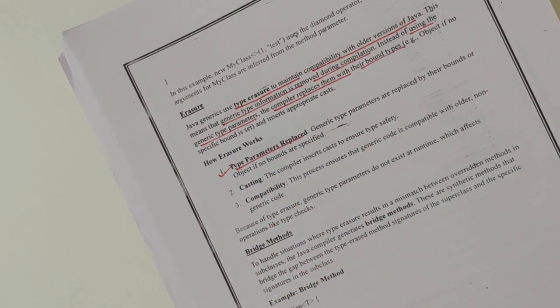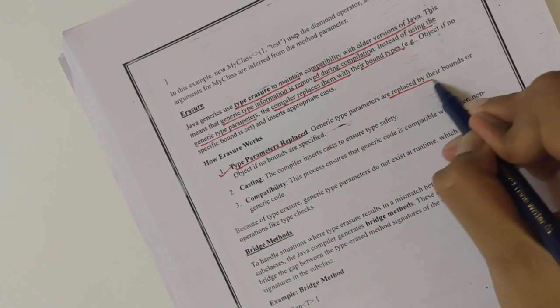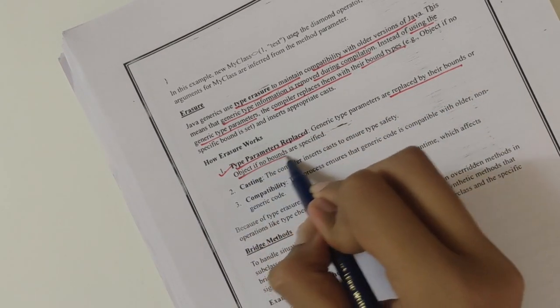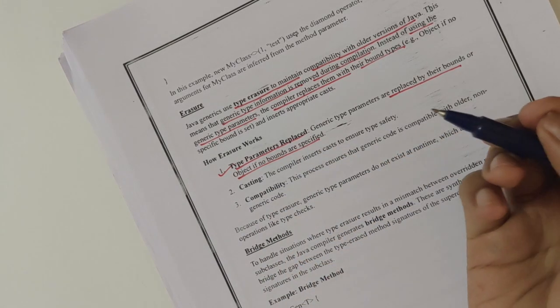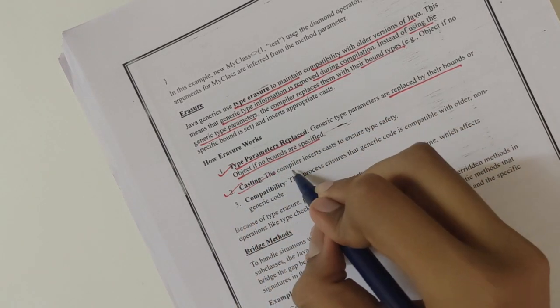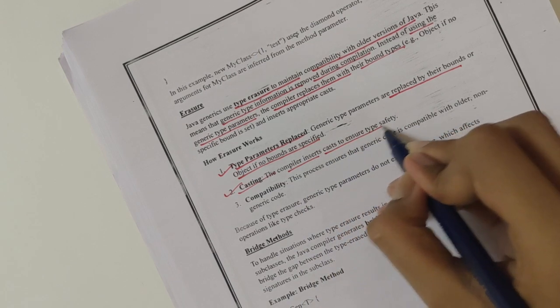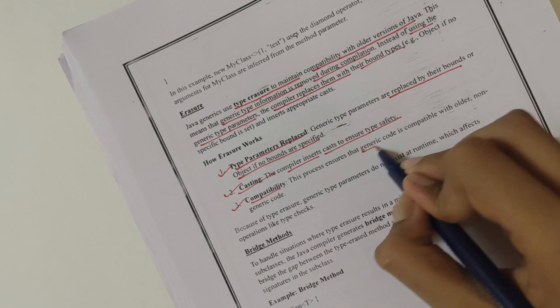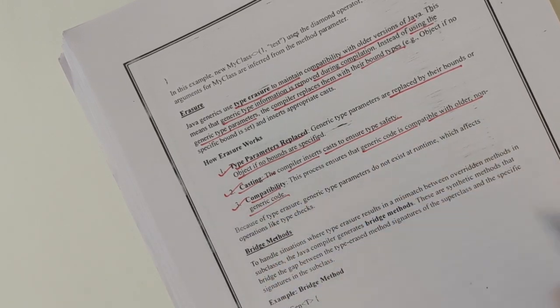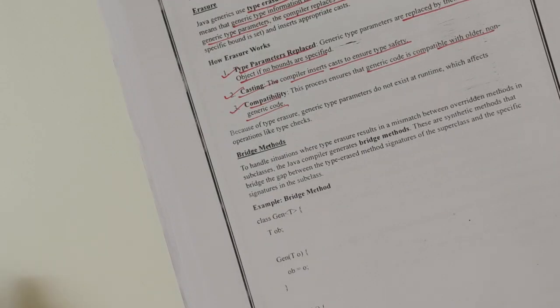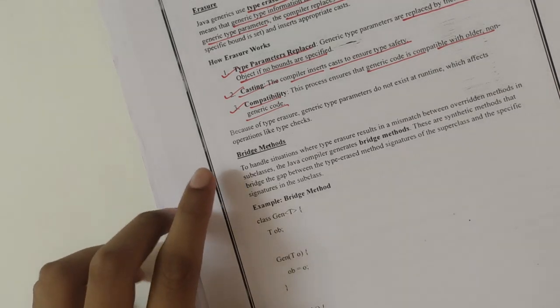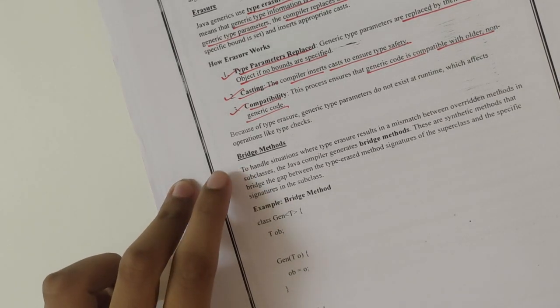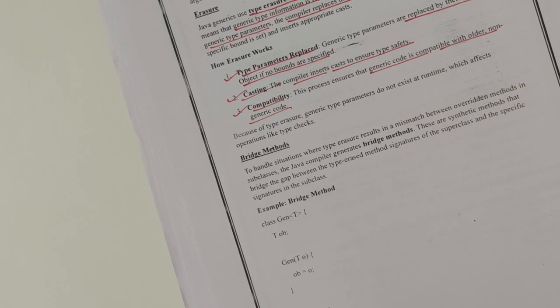Type parameters are replaced by their bounds. If no bounds are specified, they become Object, and then we do a cast. That means the compiler inserts casts to ensure type safety. Also, compatibility means that the generic code is compatible with older non-generic code. Next we have bridge methods. What is a bridge method?